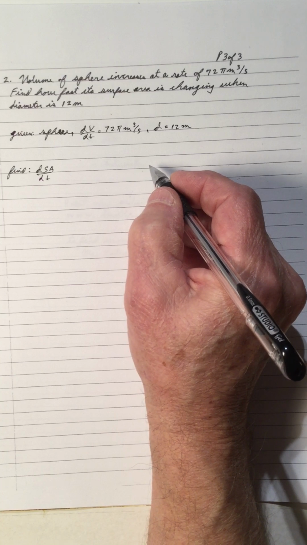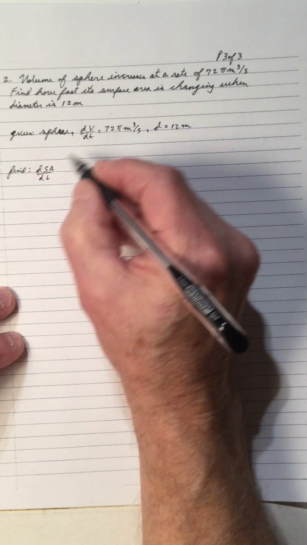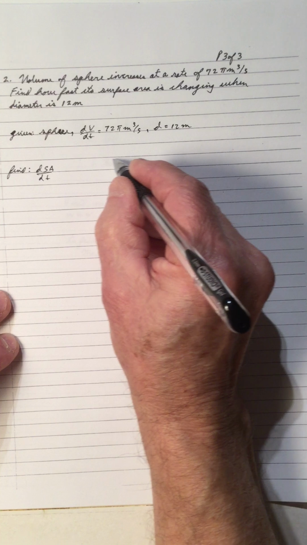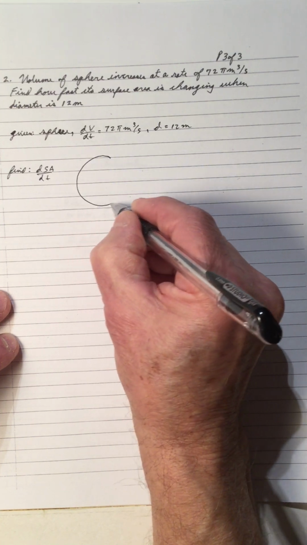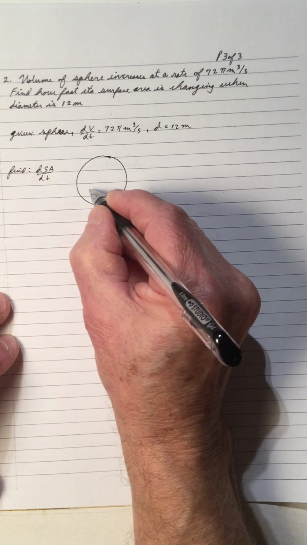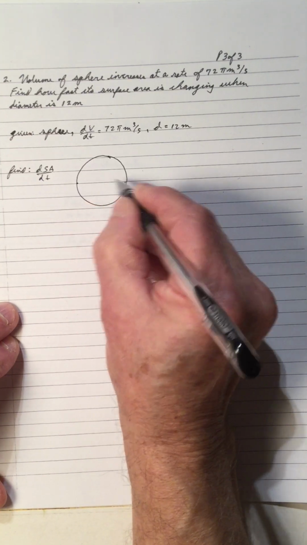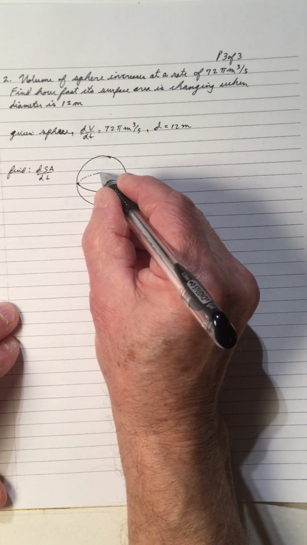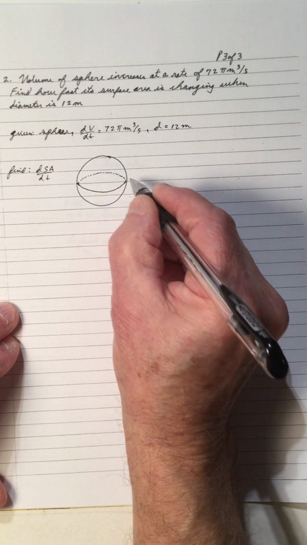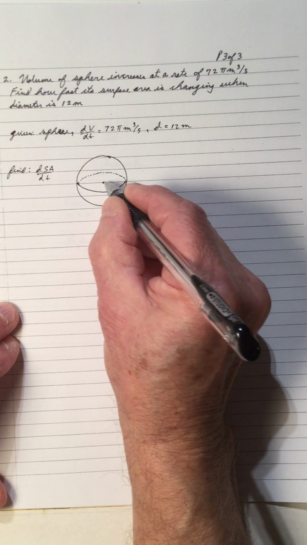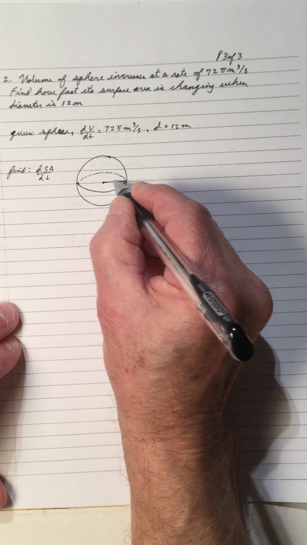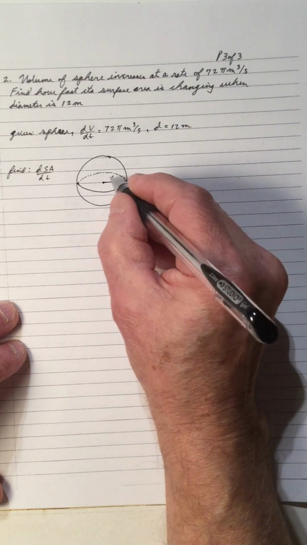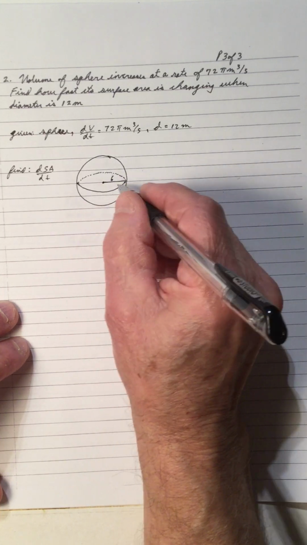So let's see, we have dV/dt and we have a surface area. So a sphere, we said a sphere is a ball. Now I'll draw this on the back to indicate that's the back side that you can't see. And there's the center of the sphere or ball, and that radius is 6. Oh, I said 6. The diameter is 12. I'm kind of ahead of myself now.